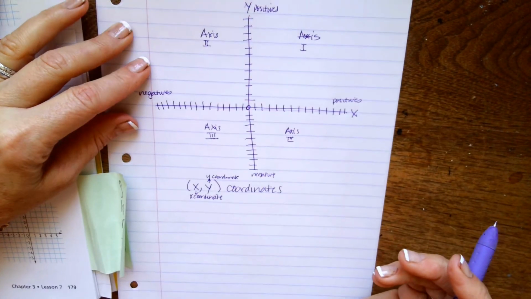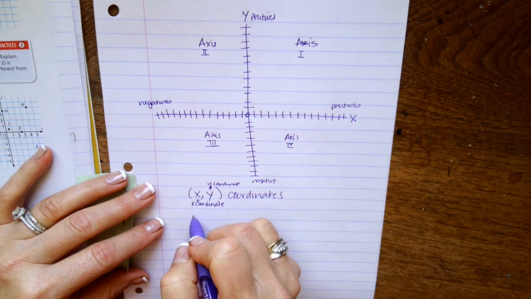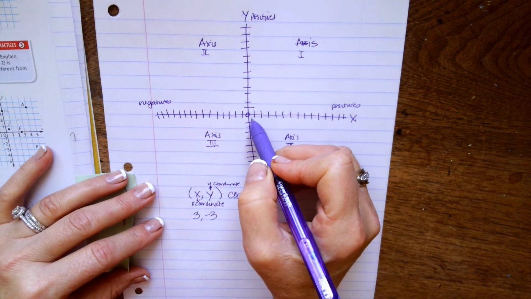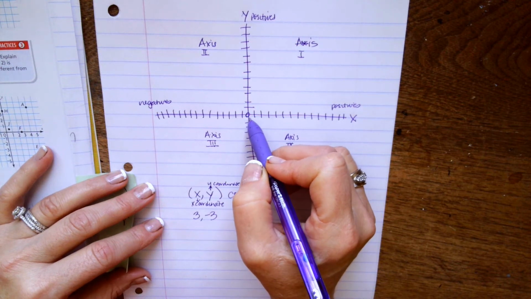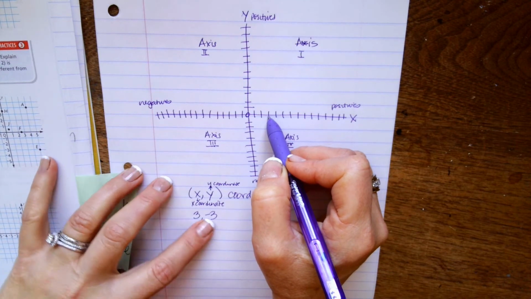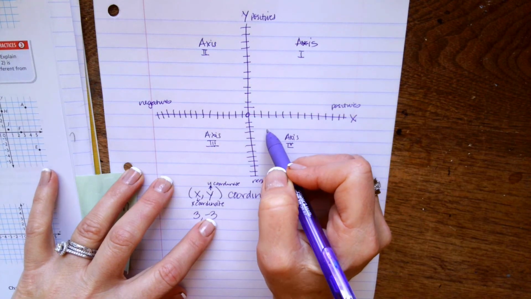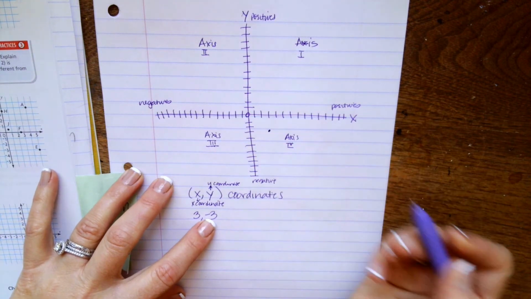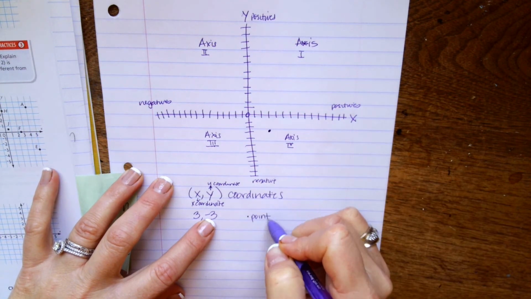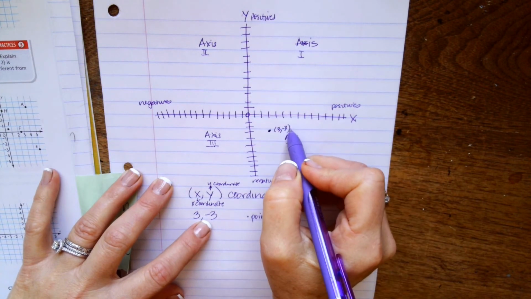And there we go. You can see everything. The x is going to be, say, 3 and negative 3. So we're always going to do x first no matter what. And so you're going to go over 3 in the positive direction. And then depending on this, are we going to go up or down? Well, it says negative 3, so I'm going to go down. And then I'm going to put my point right here. This is a dot. It's called a point. And then I'm going to label my point 3, comma, negative 3.